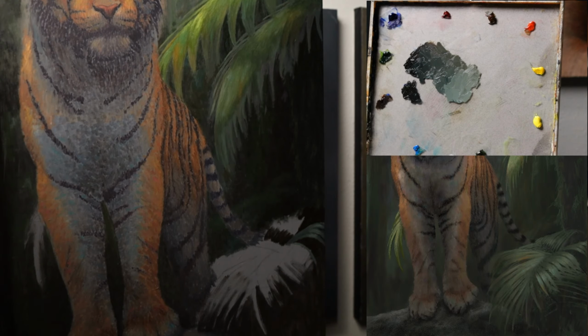Now what I'm doing is I'm cleaning up these edges. Well, not cleaning them up. I'm actually softening the edges a bit more. I'm going to bump up the highlights a bit more as well.